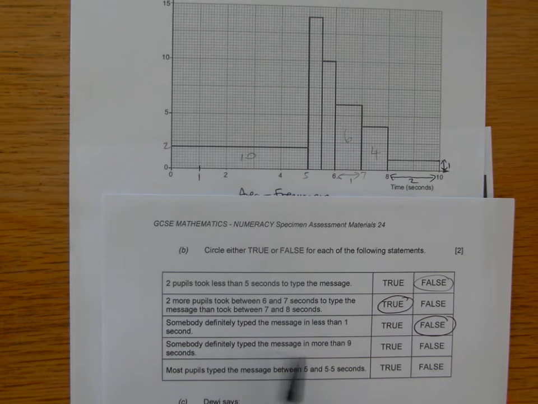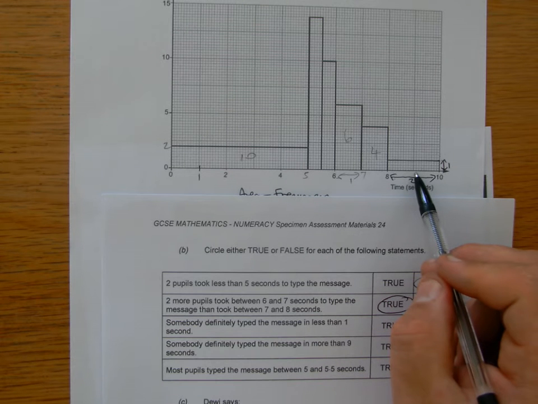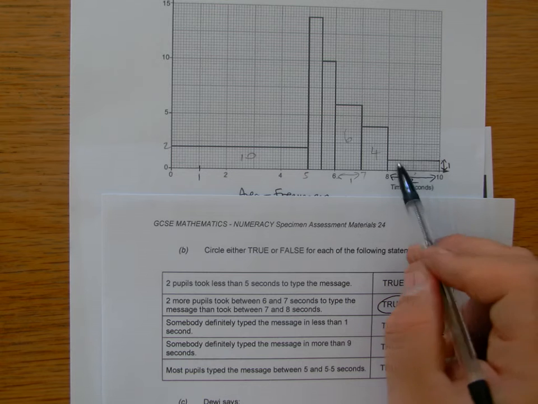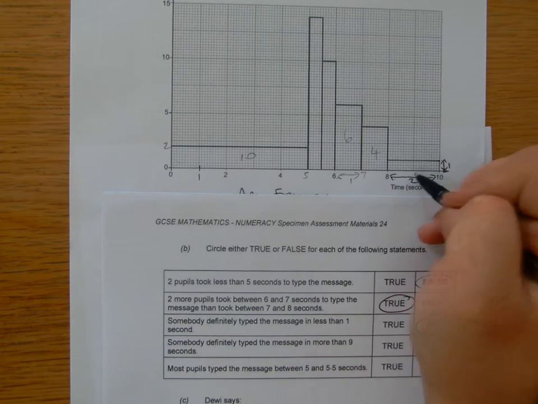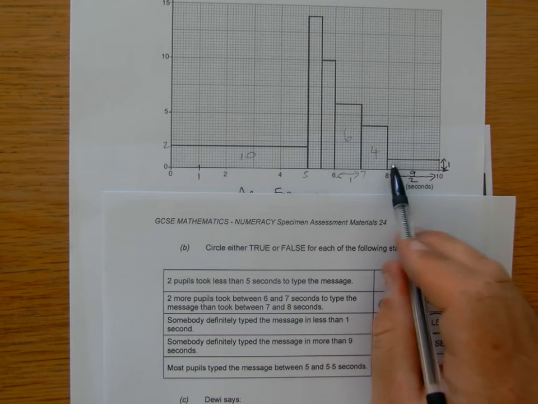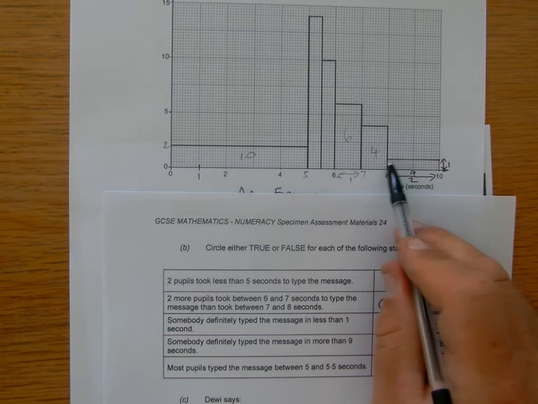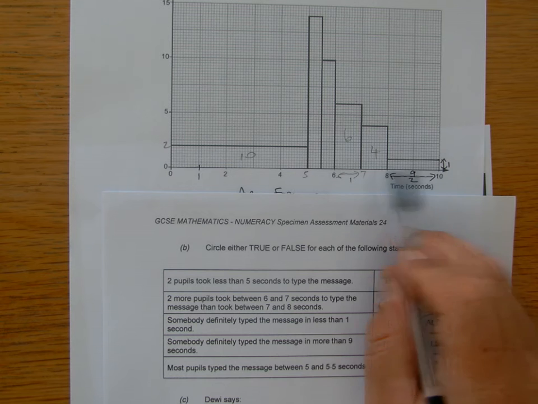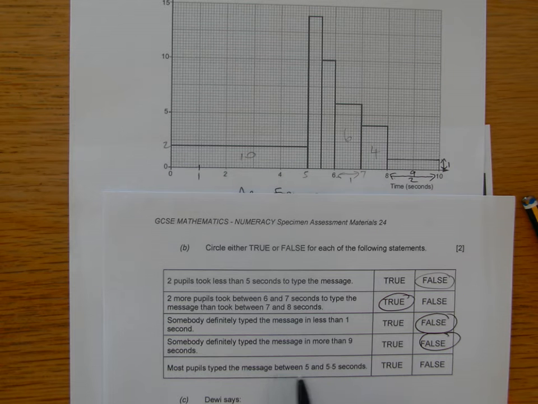Somebody definitely typed the message in more than 9 seconds. Well, there's 9 seconds here and the same principle applies. There's 2 pupils in that group. It doesn't have to be that they were more than 9. It could be that they both finished it between 8 and 9, you know, 8.2 seconds, 8.4 seconds. The bar is just representing that group between 8 and 10 seconds. So false again.